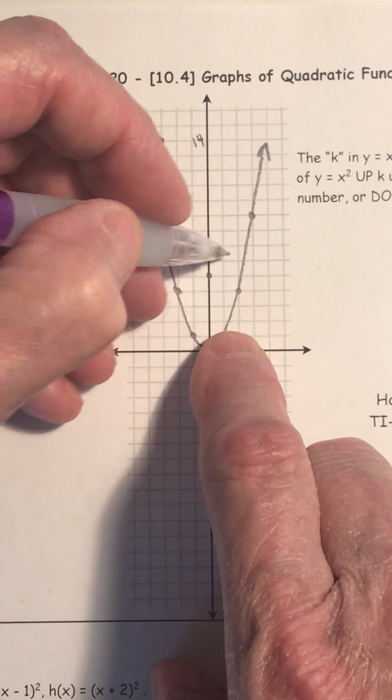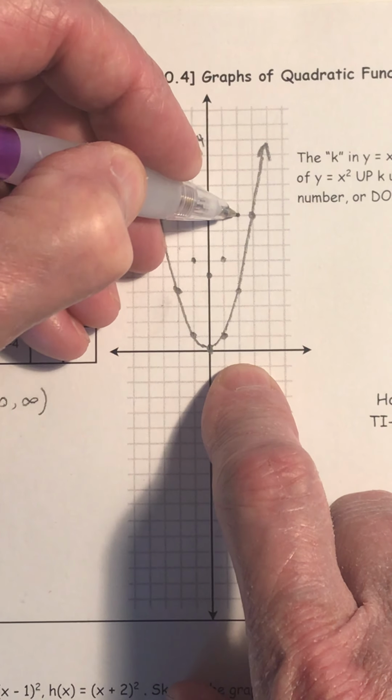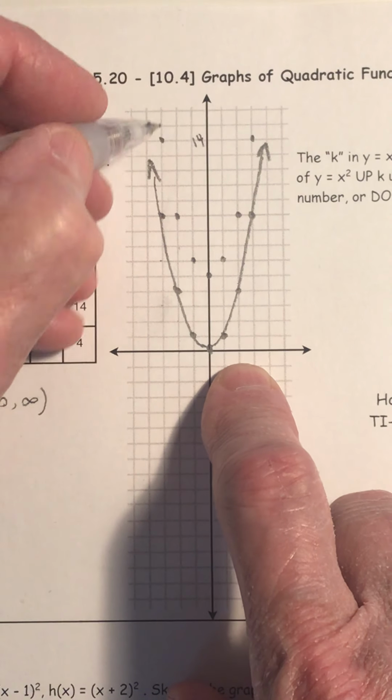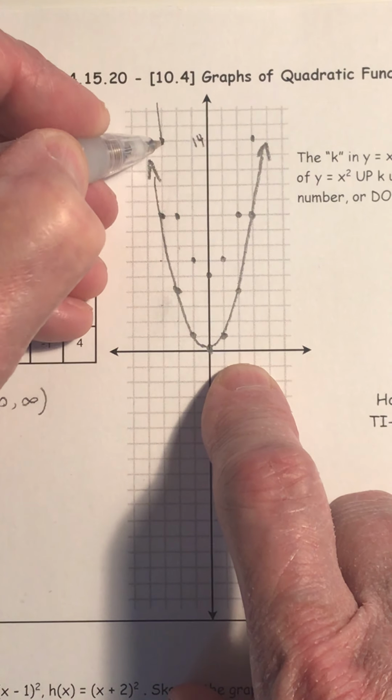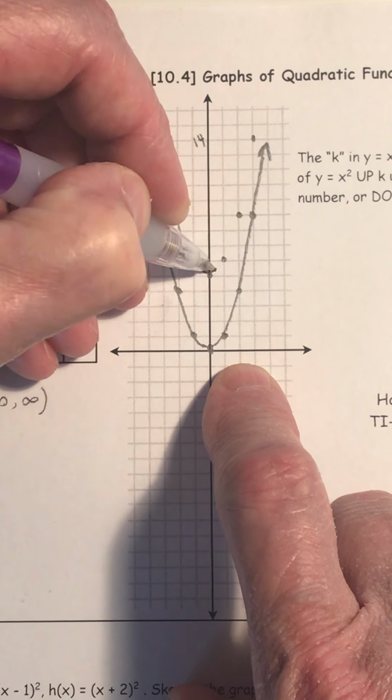And then on the other side, at positive 1, we're at 6 again. And at positive 2, we're at 9 again. And at positive 3, we're up to 14 again. So here's the graph for the g function.